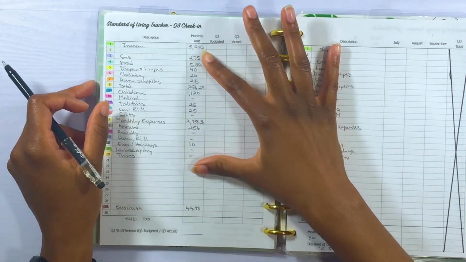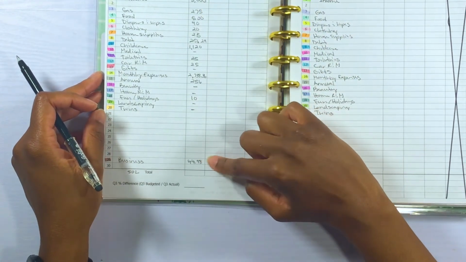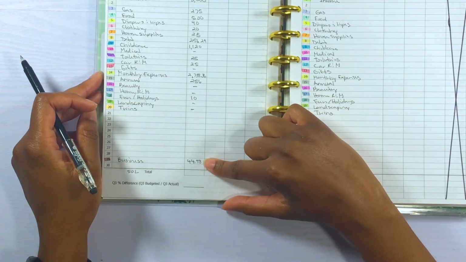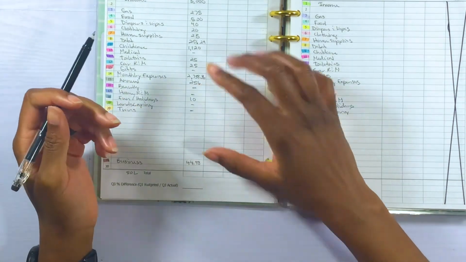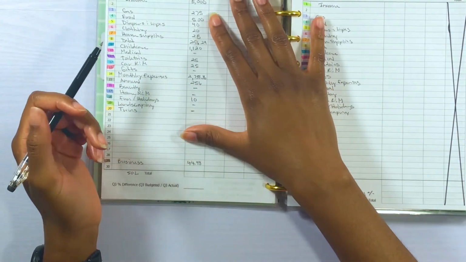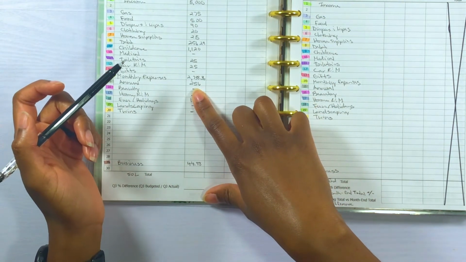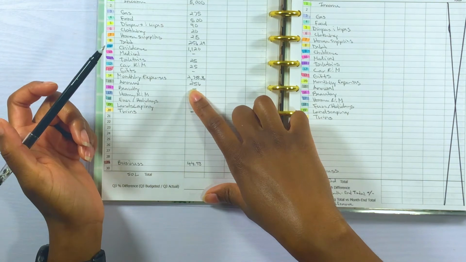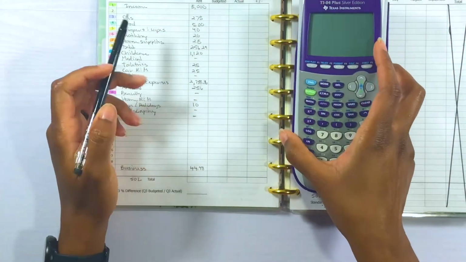So what I'm going to do is go ahead and add up these expenses. I'm not going to include my business expenses just because that comes out of my business account, which is separate from our personal family account. And then I'm not going to add in, or actually I am going to add in the annual. Yeah. So let me go ahead and add up all of the monthly amount.